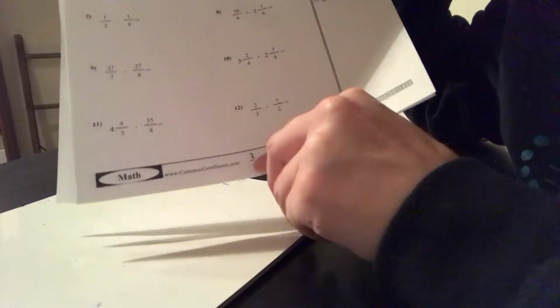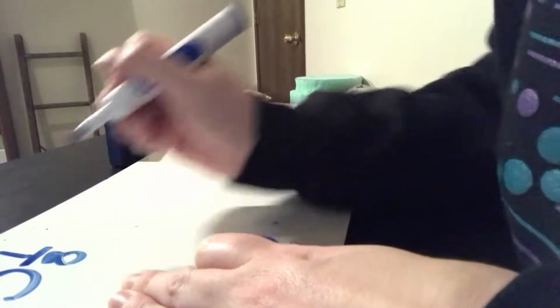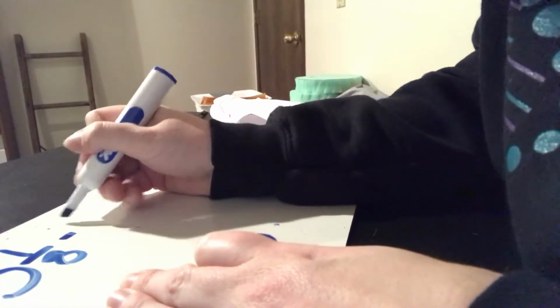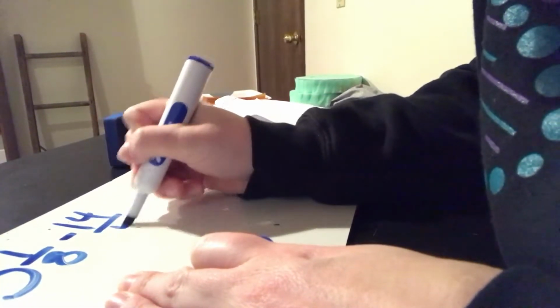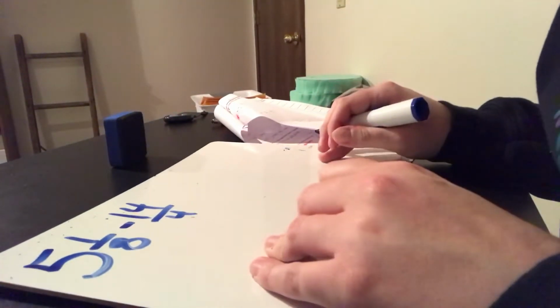On to the next page. Now I'm on adding and subtracting fractions again, but I'm on page number 3 at the bottom. Okay, the first problem is 5 1/8 minus 14/4. Okay. So I think I learned my lesson last time.